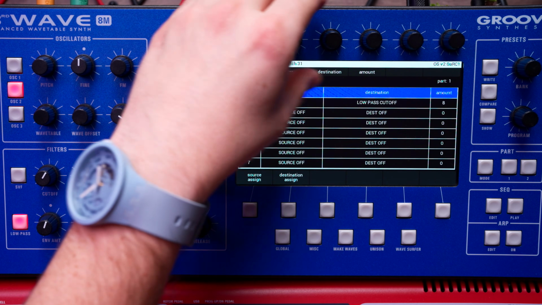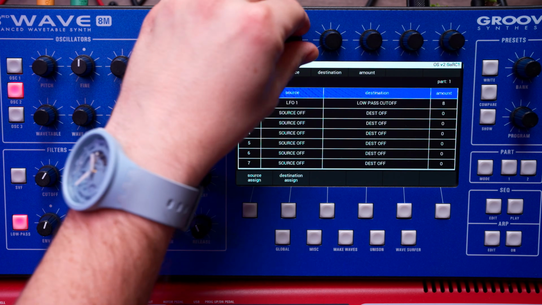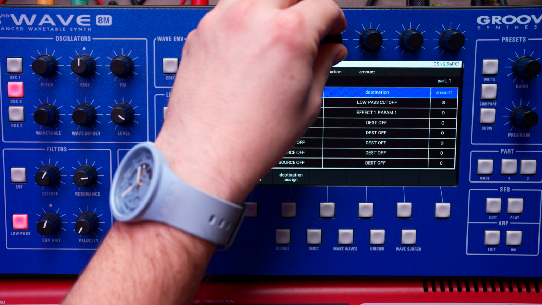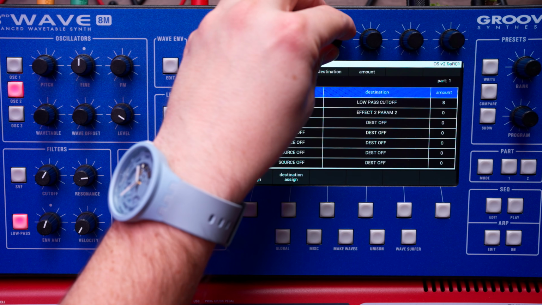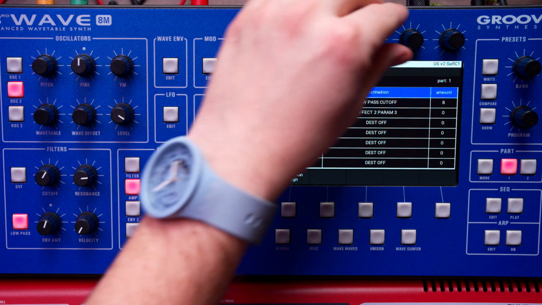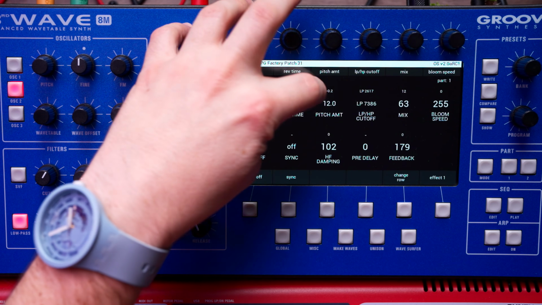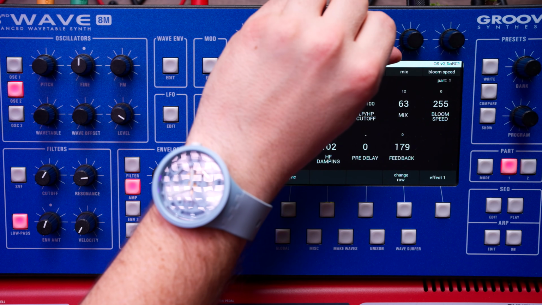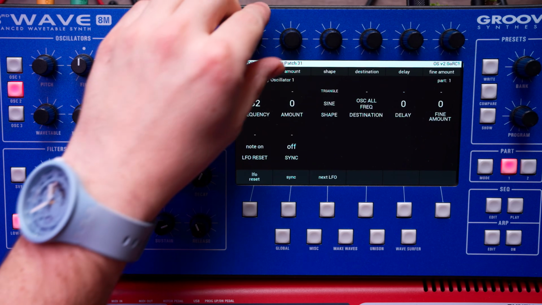I wonder, is it modulatable? Let's see. Source, destination. Effects parameter 1, effect 2 parameter 3. Is it modulatable? That would be very, very cool. 1, 2, 3. It's modulatable. That's pretty cool. Let's see, LFO 2.